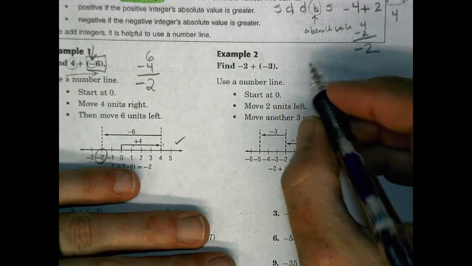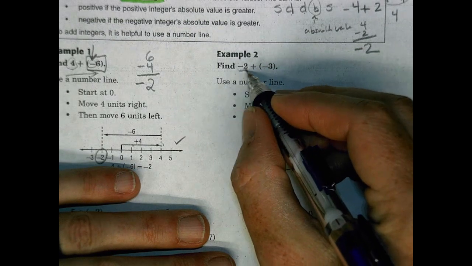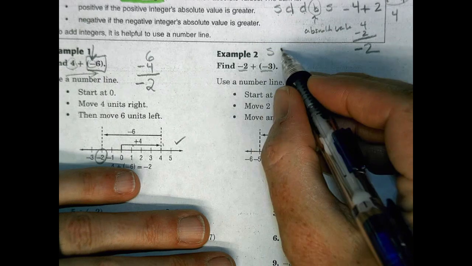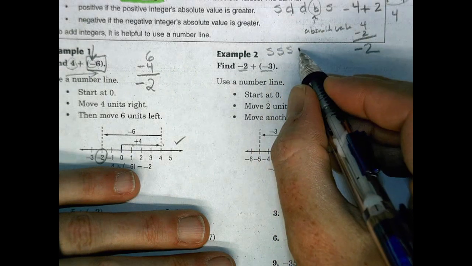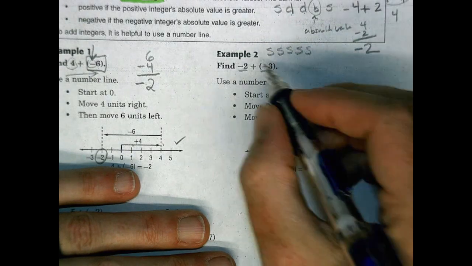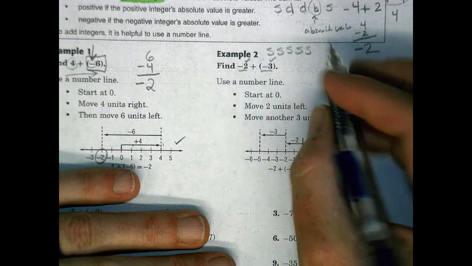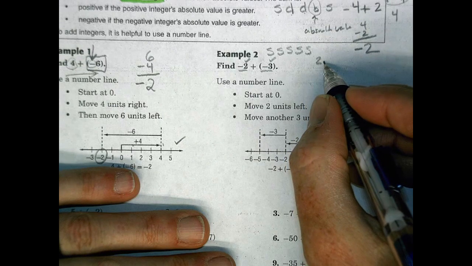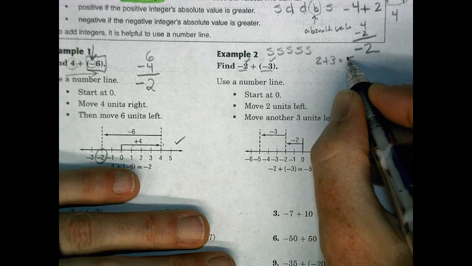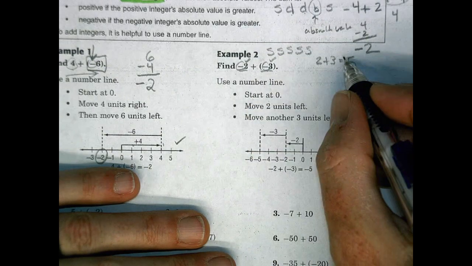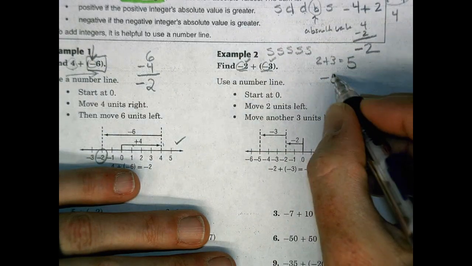Let's look at the next one here. We have -2 plus -3. This is an example where the signs are the same, so I'm going to find the sum and keep the sign the same. So what I mean by that is I'm going to find the sum, adding 2 plus 3 together. 2 plus 3 is equal to 5, and I'm going to keep the sign the same. It's negative, so we're going to keep it as a -5.